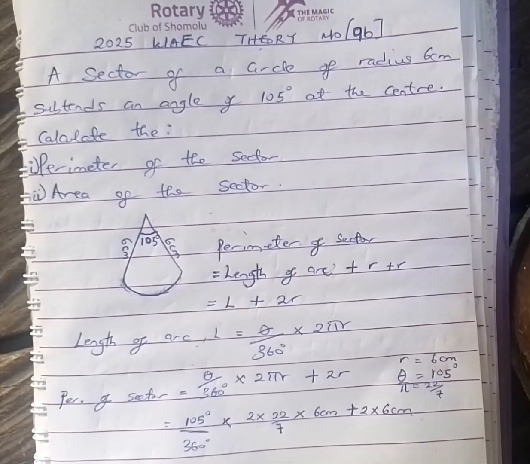So I already talked about the question. I said a sector of a circle simply means a fraction, a part of a circle. They said a sector of a circle of radius 6 cm subtends an angle of 105 degrees at the center of the circle. We have to calculate the perimeter of the sector. Perimeter of the sector means the distance around that sector, and we are also asked to find the area of the sector. So I started with the perimeter of the sector.